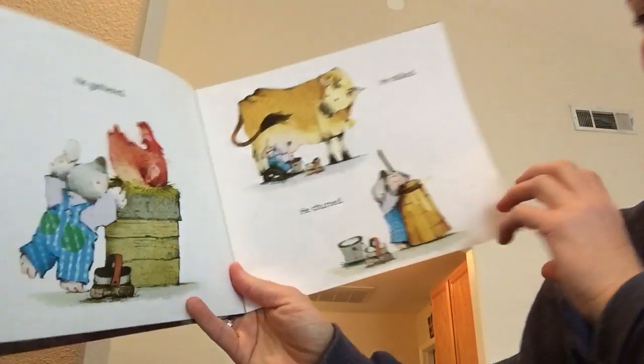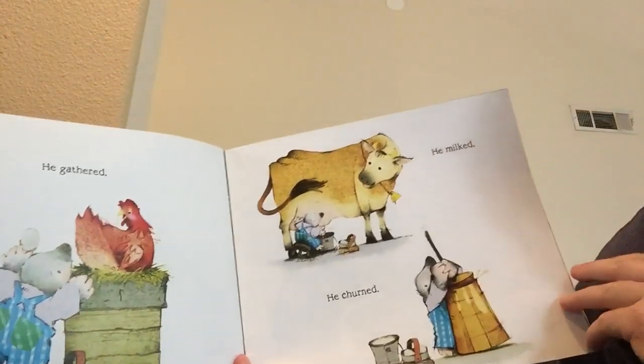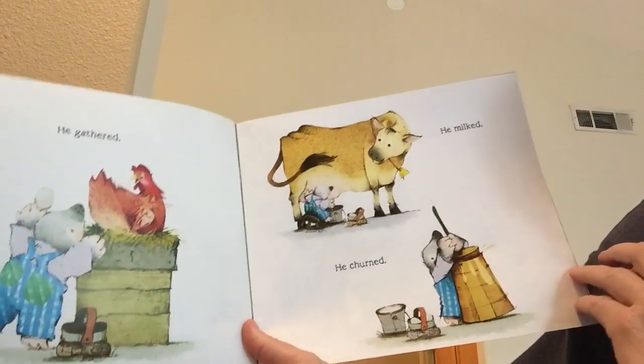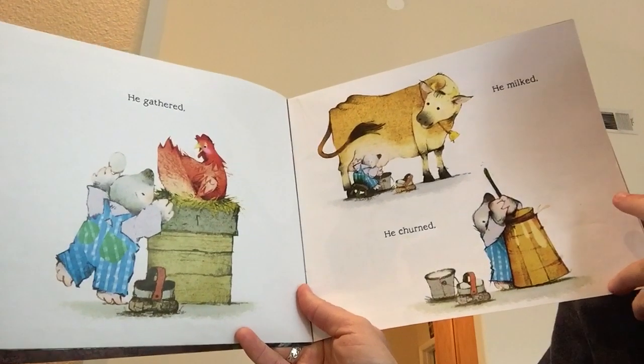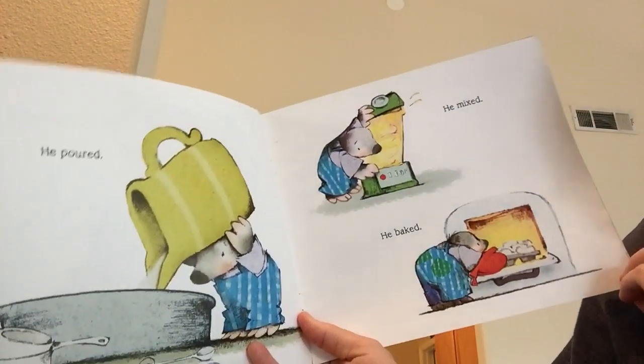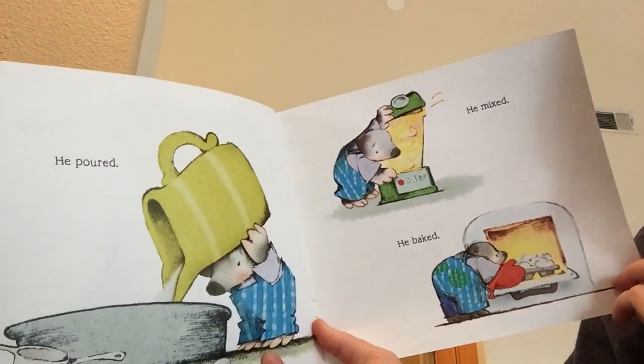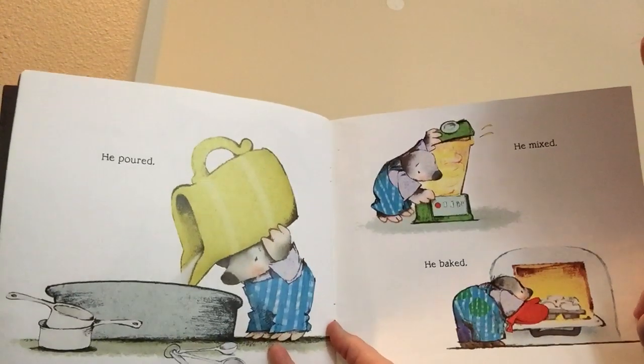So he gathered, he milked, he churned. He poured, he mixed, he baked.